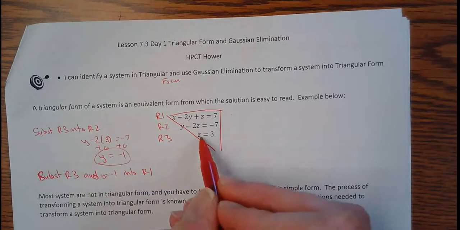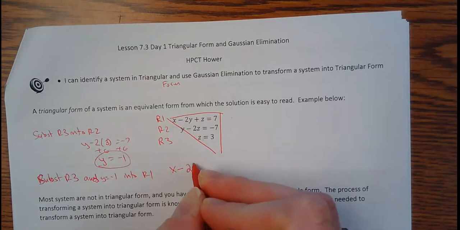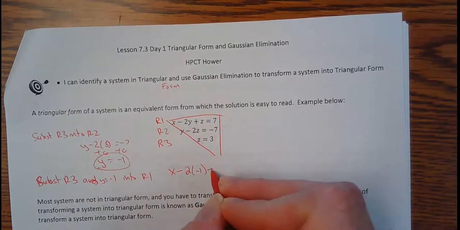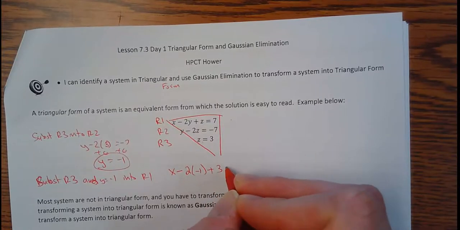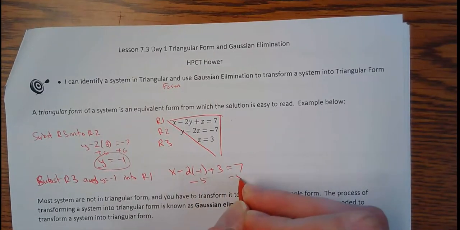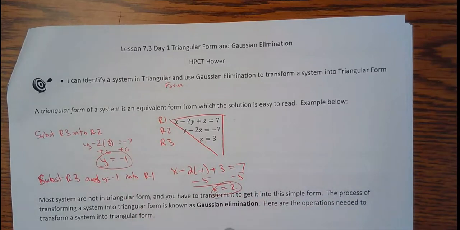Okay, so I'm going to take row 3, z equals 3, so I got x minus y, and this also says y equals -1. So I'm putting -1 in for y, 3 in for z. So this would be, see, 2 plus 3 is 5. So I'm going to put -5 on this side. So x equals 2. And so this triangular form is really easy because in a couple steps I'm done. I've got the system solved.